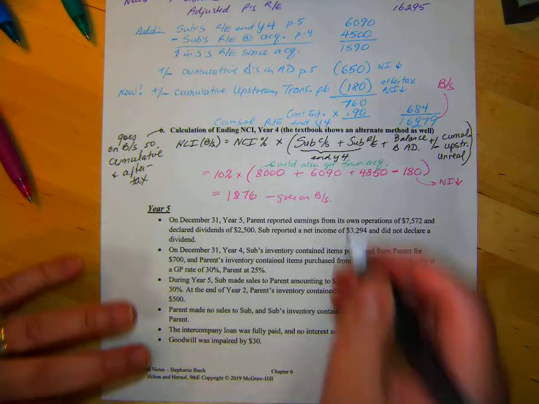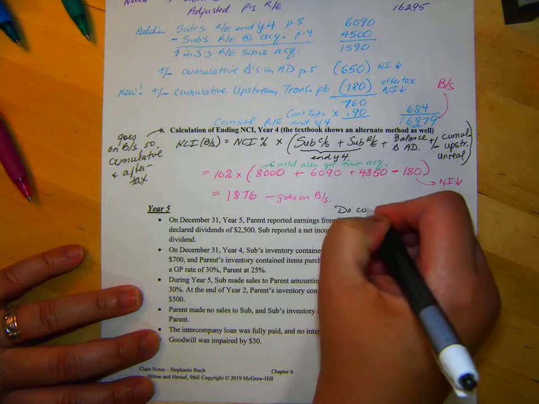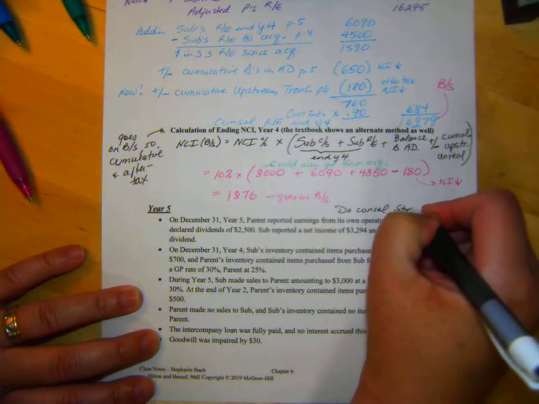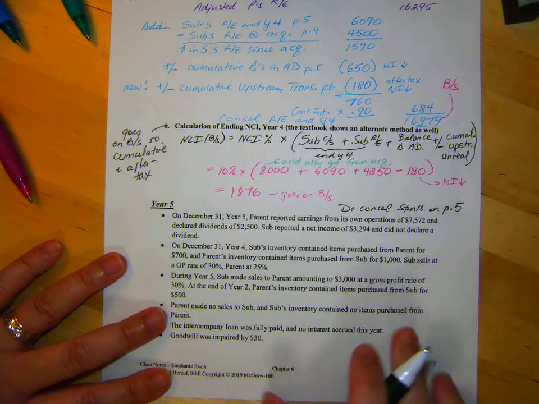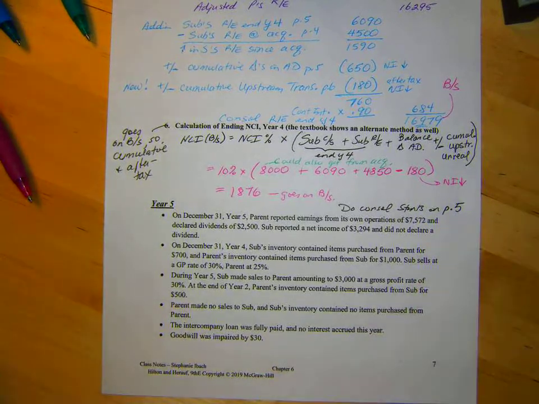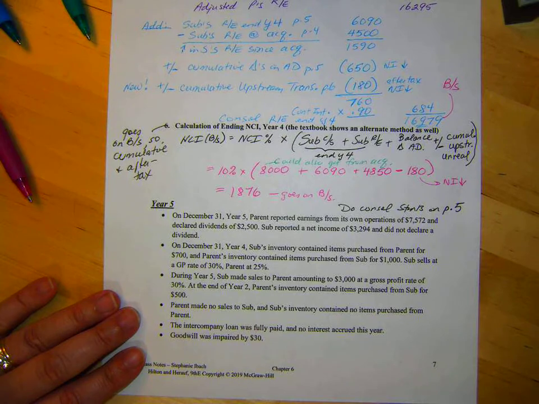Okay, now we can do the consolidated statements. So we did all this work so we can do the consolidated statements. Okay? So, going to page 5. And keep these handy because we're going to have to pull numbers off them.